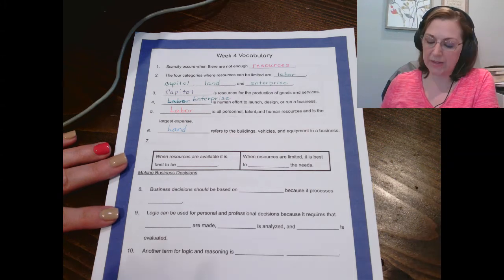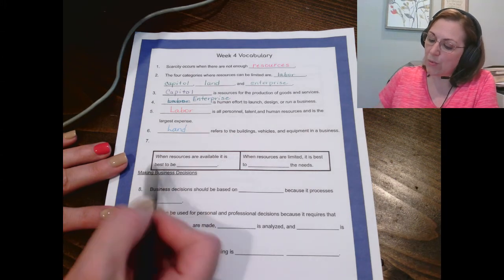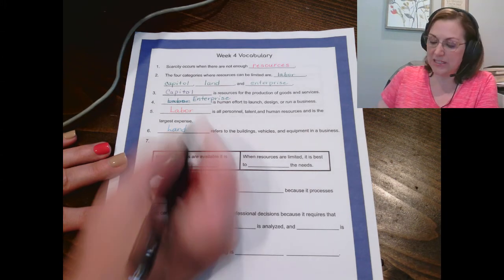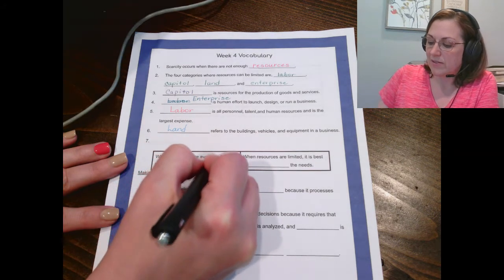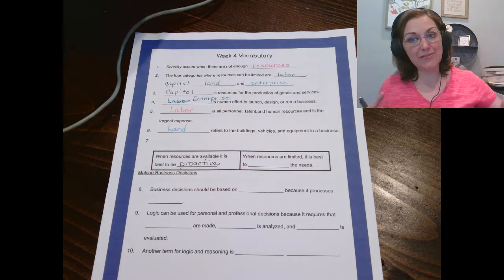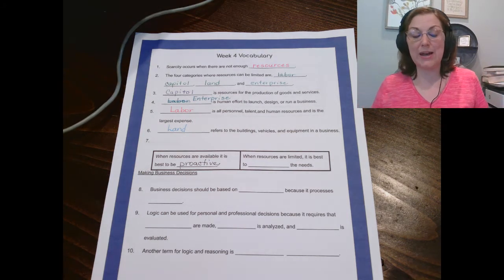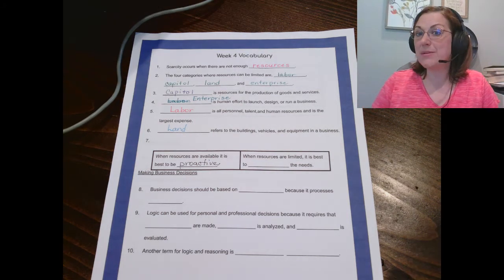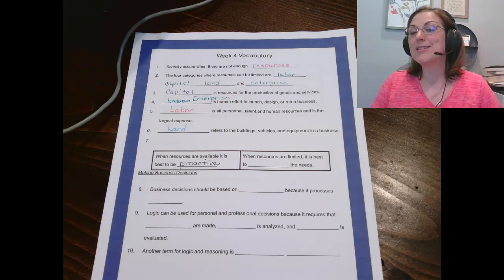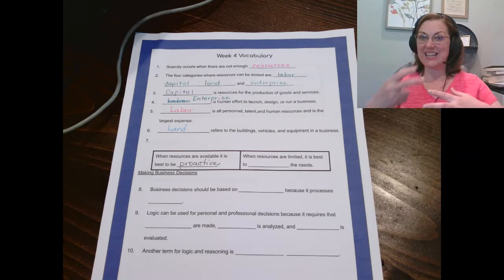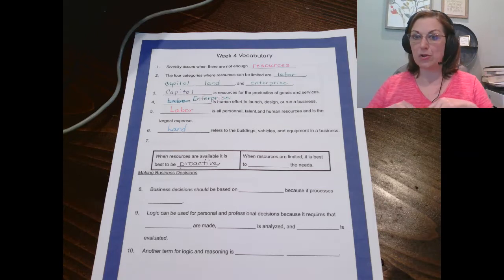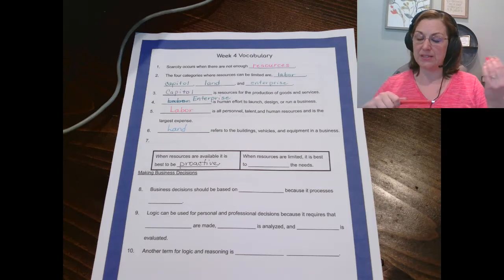Okay. When resources are available, it is best to be proactive. So this is where you want to go after some of your new designs, right? You want to try to think about where the business is going, not necessarily to be reactive where something is dictating your movements with the business.